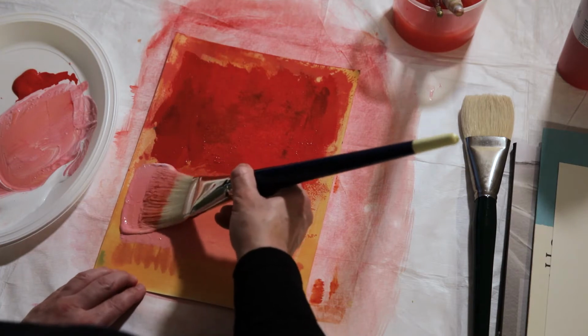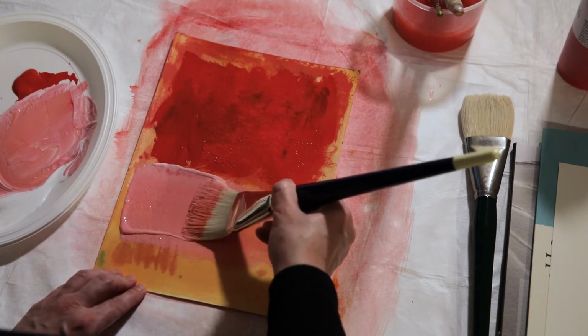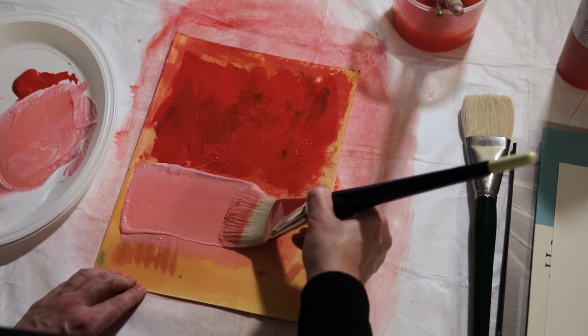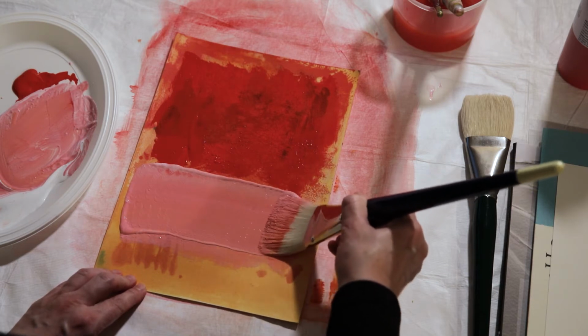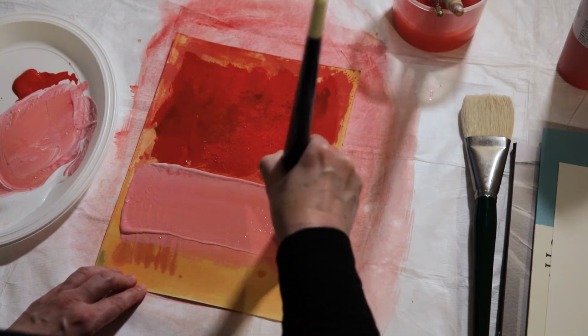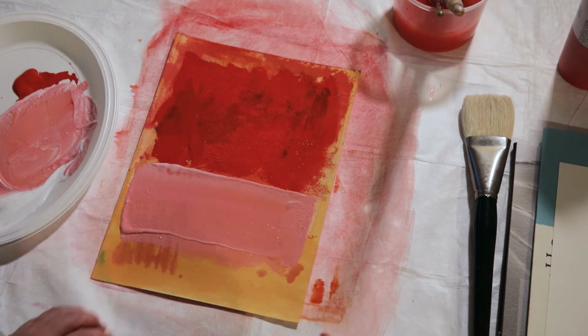While the paint is still damp on my painting, I can add some opaque pink in the central area and add different tones of an orangey red at the bottom of the paper and more vibrant red at the top.